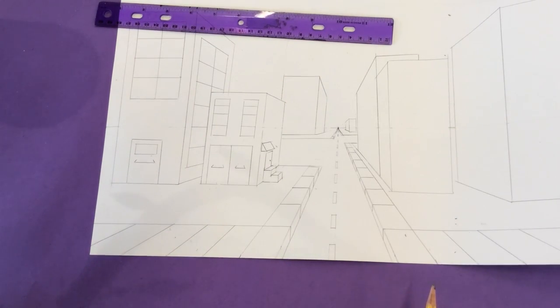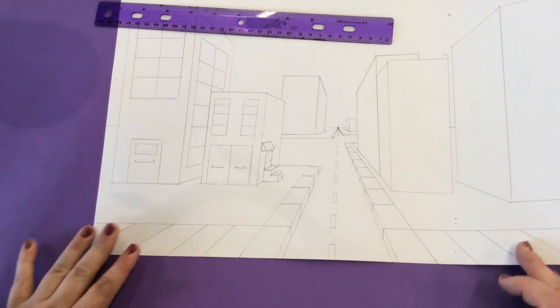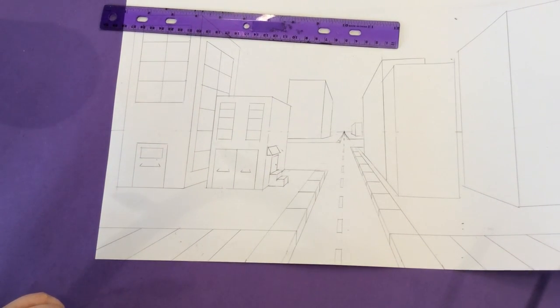The last technique that I would like to demonstrate really quickly for you is how to create some kind of siding on your building.